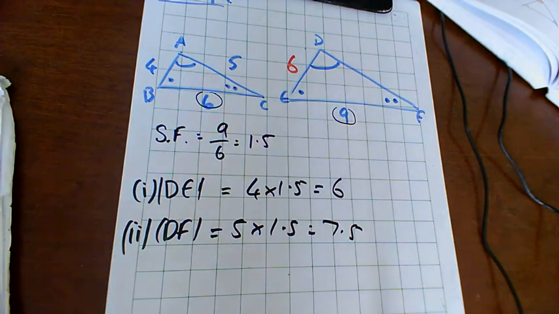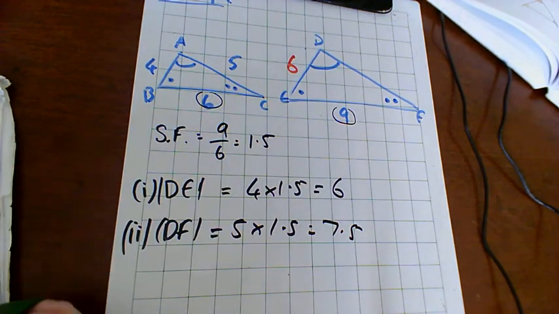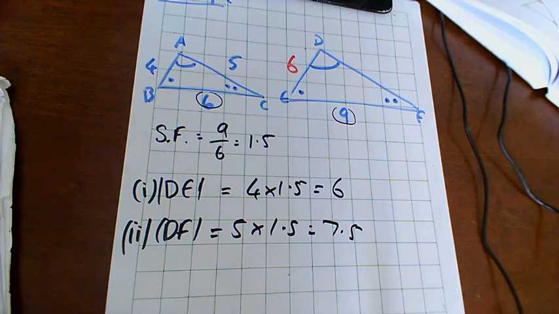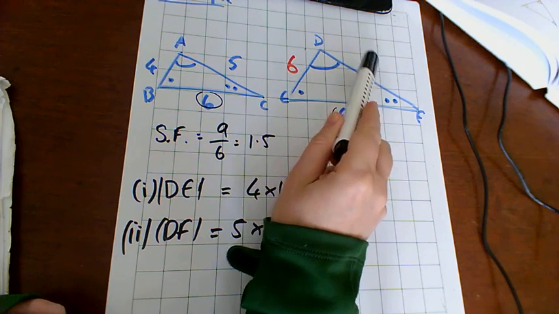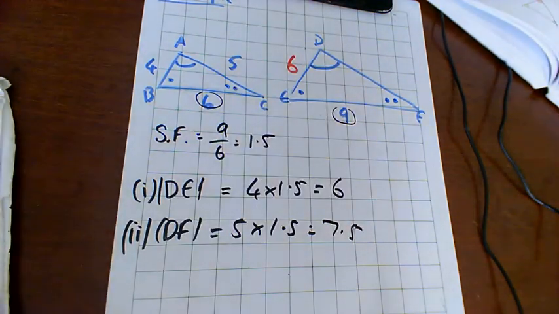And the way I do it, I always find the scale factor and then I decide whether I'm going bigger or smaller, to decide whether I multiply or divide. When you look back at your answers, if you saw that one worked out to be 3, you'd know it's wrong because it has to be bigger than 5. Right, do the second example.